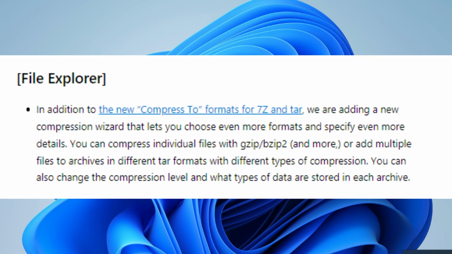File Explorer. In addition to the new compress to formats for 7Z and tar, we are adding a new compression wizard that lets you choose even more formats and specify even more details. You can compress individual files with gzip, bzip2, and more, or add multiple files to archives in different tar formats with different types of compression. You can also change the compression level and what types of data are stored in each archive.